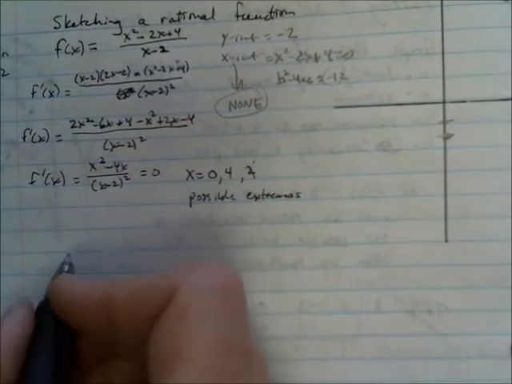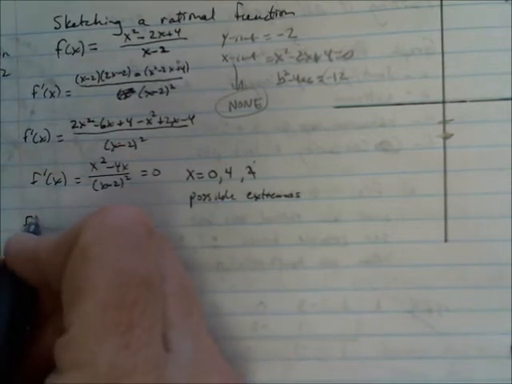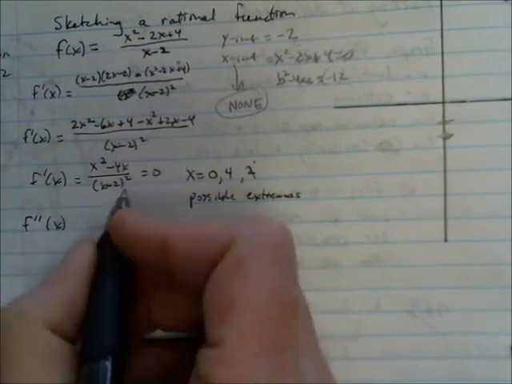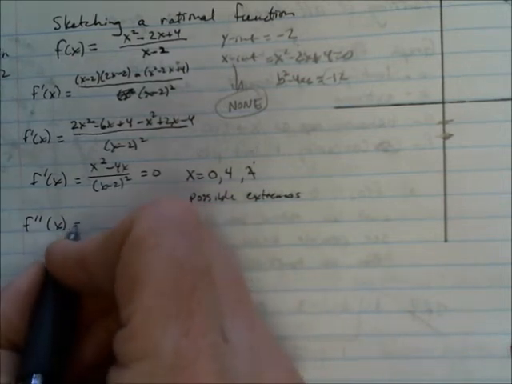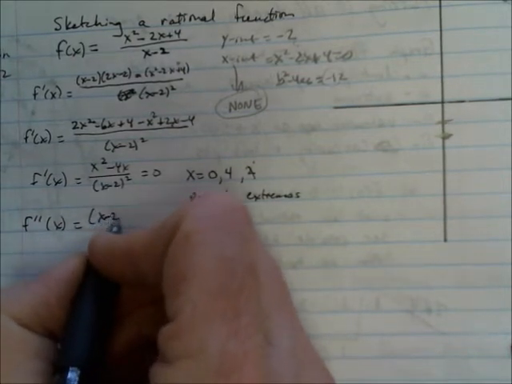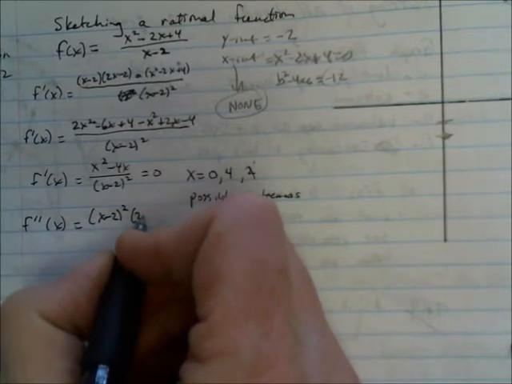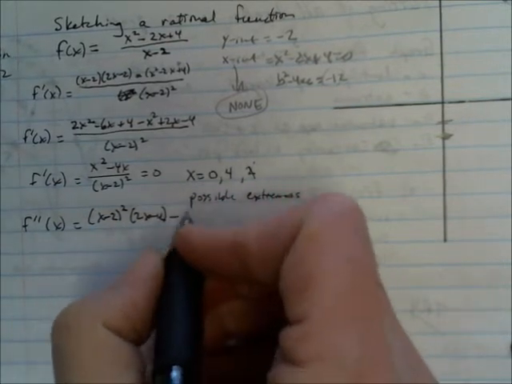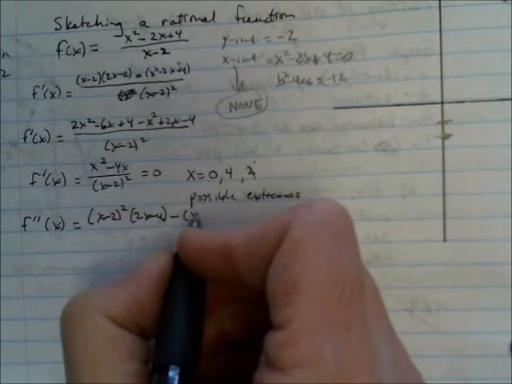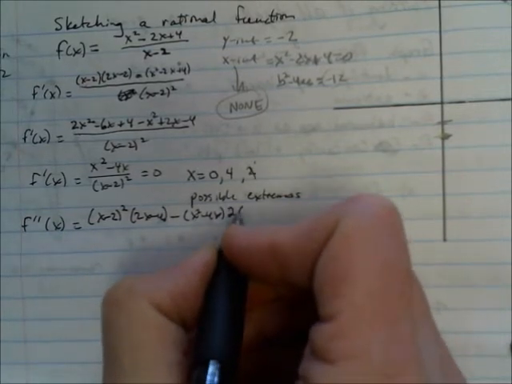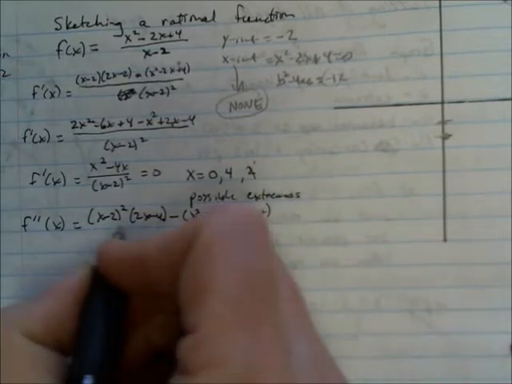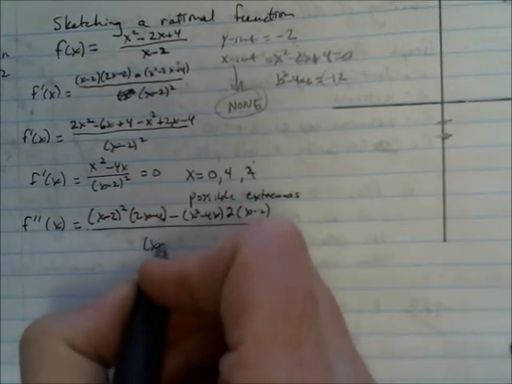And to find out if they're actually extremas, we'll take the second derivative of this function. The second derivative is bottom times the derivative of the top, quotient rule again, minus top times the derivative of the bottom, all over the bottom squared.